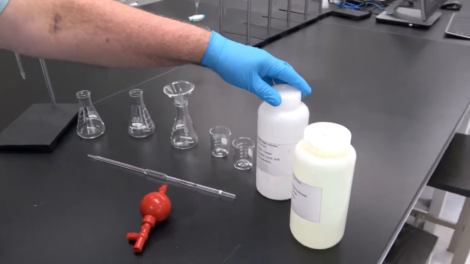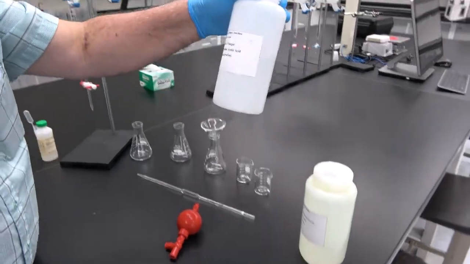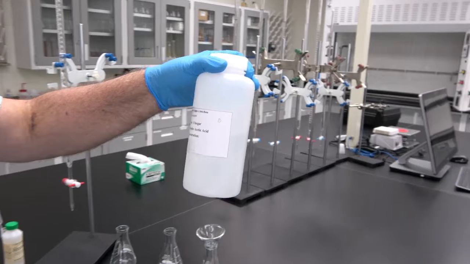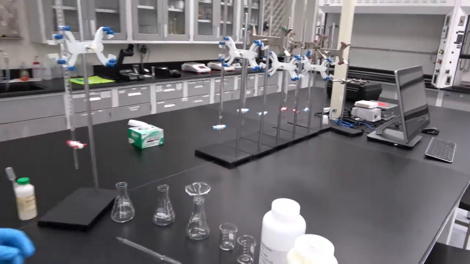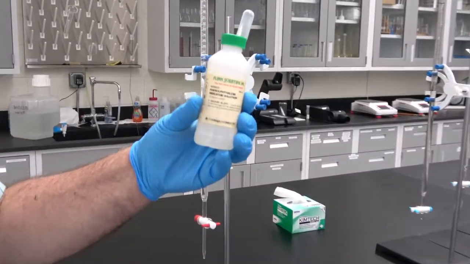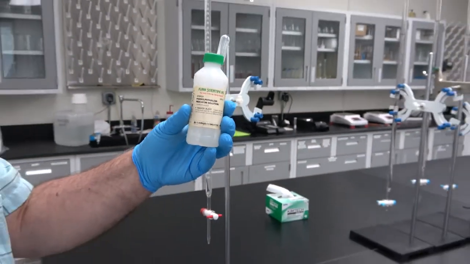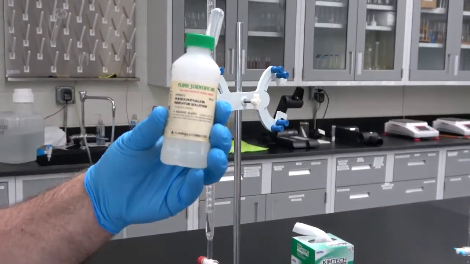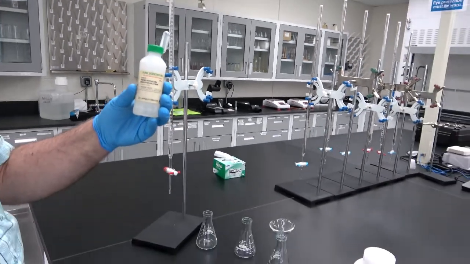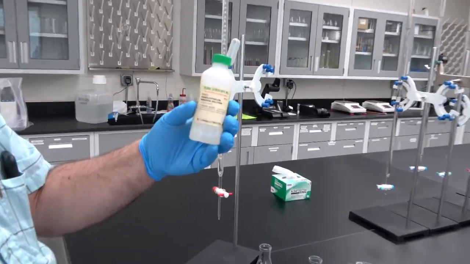You're going to find the vinegar solution. This is the sample in which we're going to do the quality control. And finally, we have the phenolphthalein, which is the indicator that is going to show us when the moles of acid are the same as the moles of base, which means at the point where the sodium hydroxide has consumed all the acid in the solution.